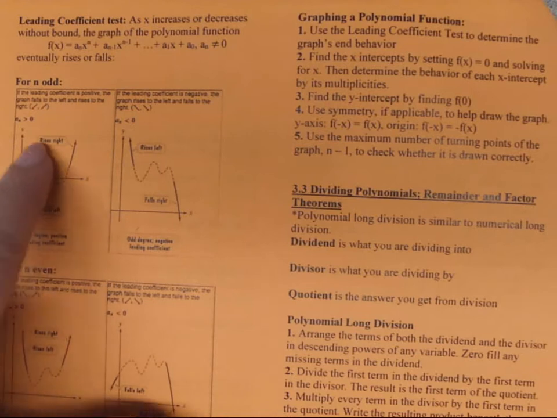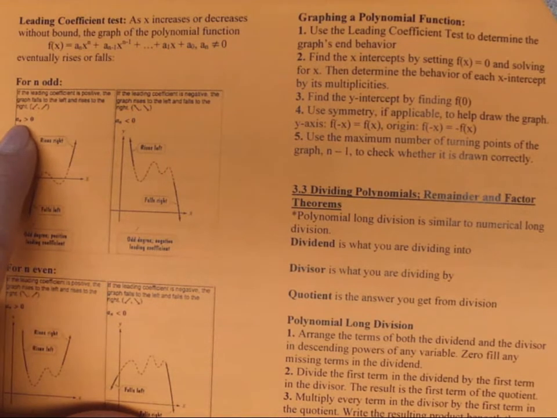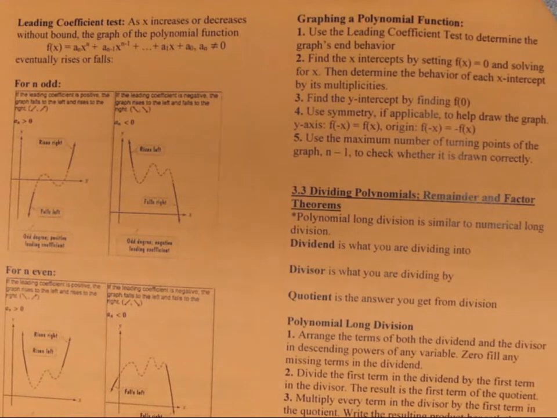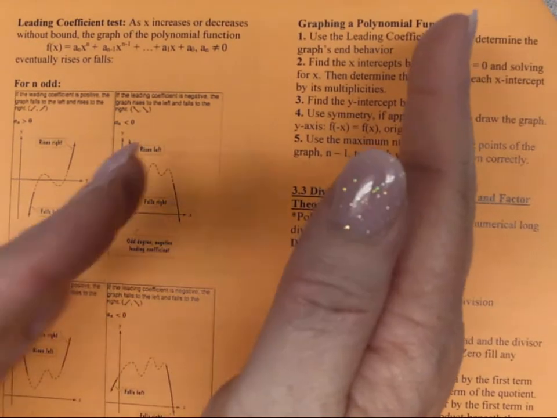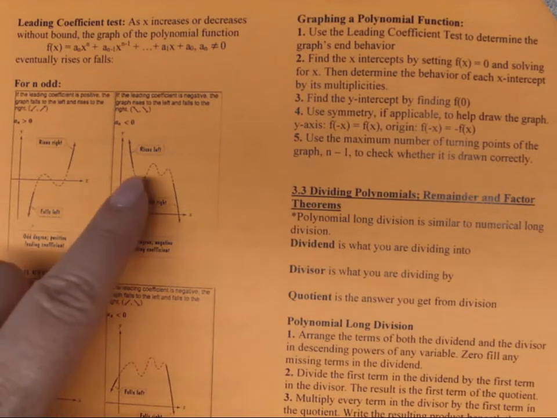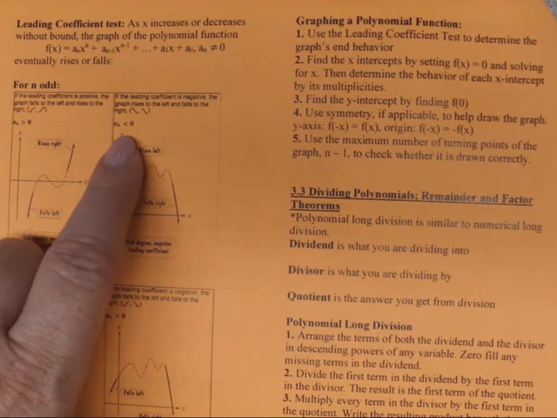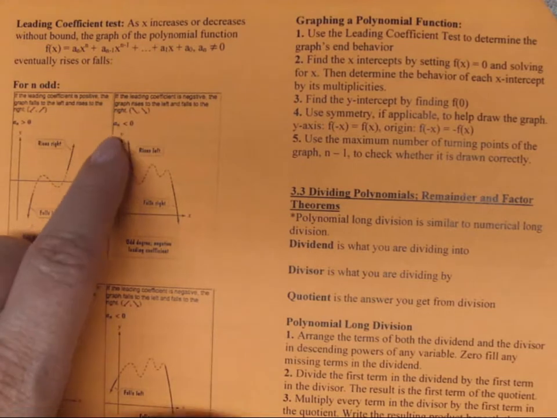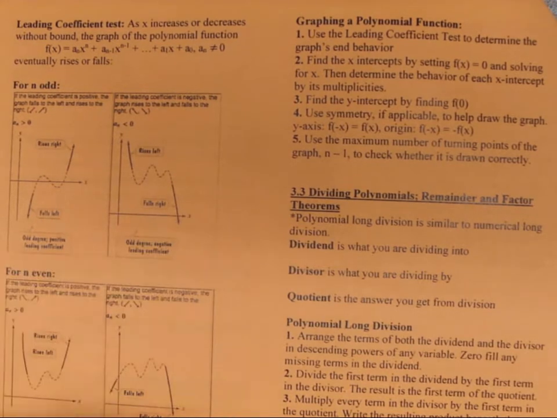So when there is a positive a out front, the a sub n, the leading coefficient, then it's going to rise to the right and fall to the left. Now again, as in previous sections, I'm only worried about drawing the arrows. You don't have to write all the words. If the leading coefficient out front is negative, then it's going to go down this way.